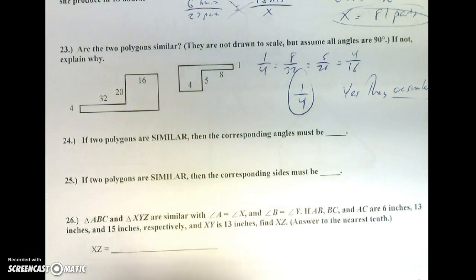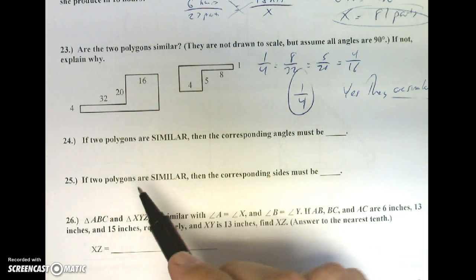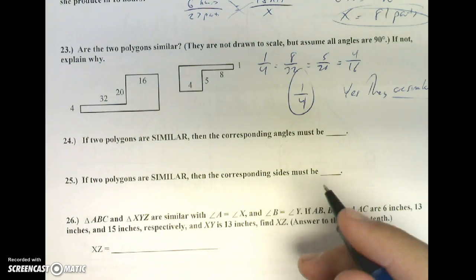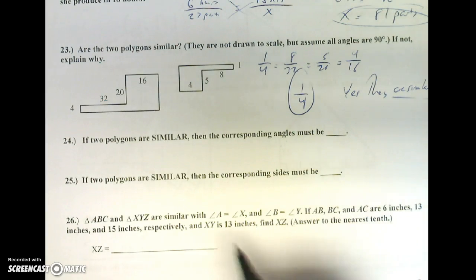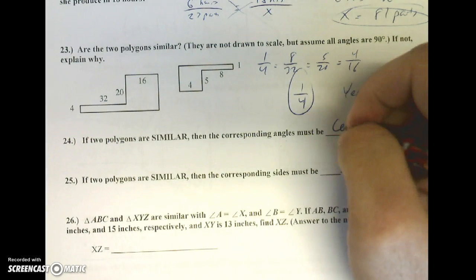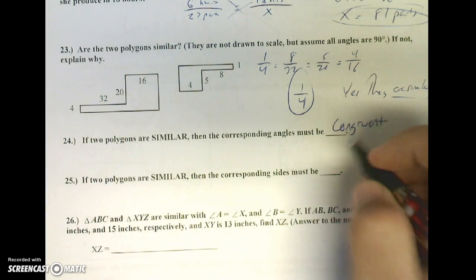If you guys are intently listening to this right now, I will let you guys in on a little secret. These are the exact same questions. 24 and 25 are on your final. You're welcome, okay? As long as you're listening to this, you are definitely getting at least 2 questions right. If 2 polygons are similar, then the corresponding angles must be congruent, okay?